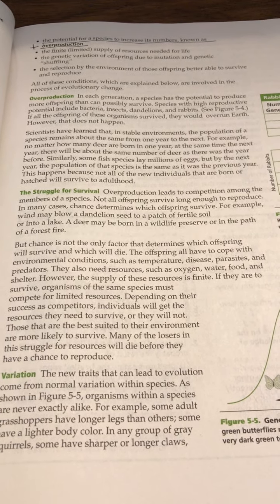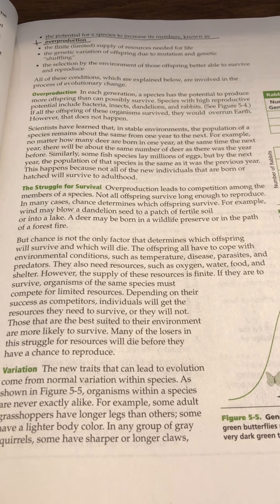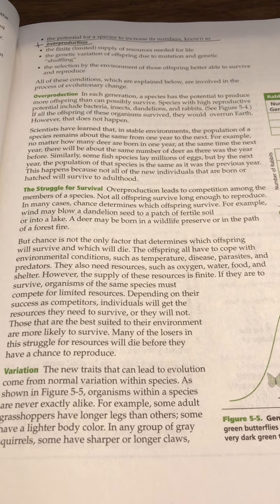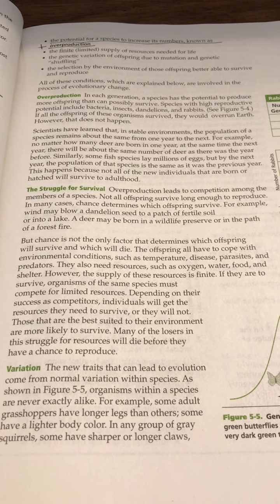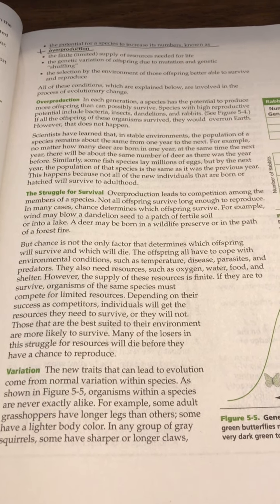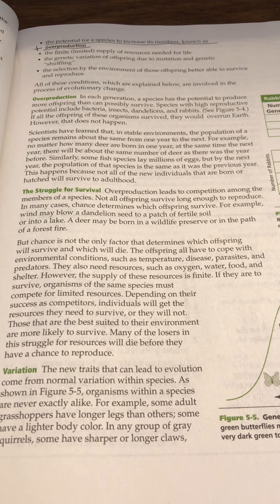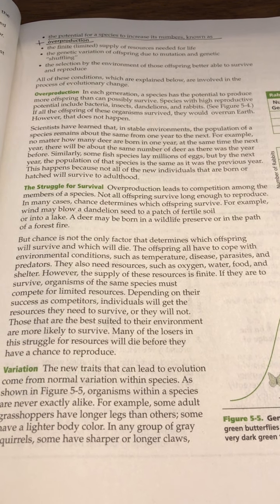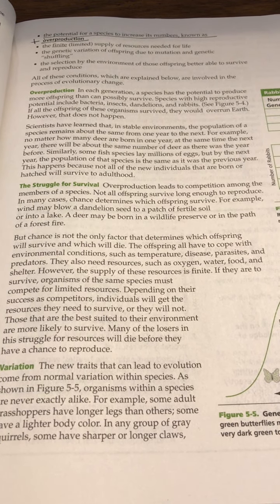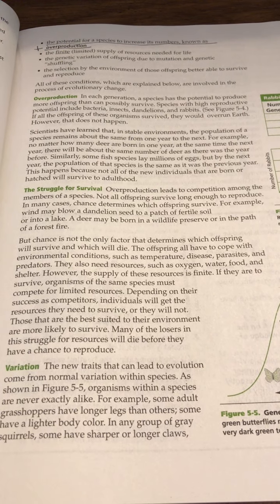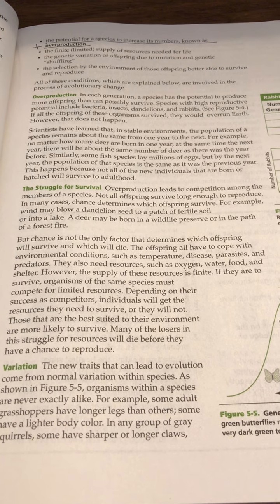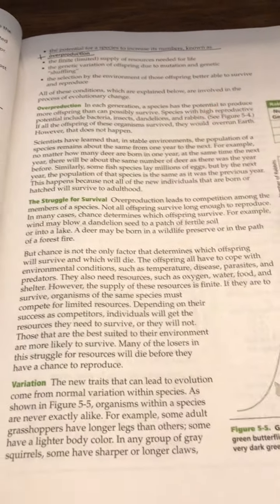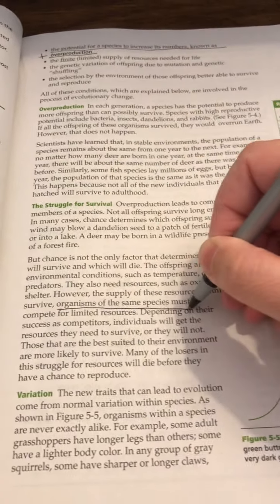But chance is not the only factor that determines which offspring will survive and which will die. The offspring will have to cope with environmental conditions such as temperature, disease, parasites, and predators. They also need resources such as oxygen, water, food, and shelter. However, the supply of these resources is finite. If they are to survive, organisms of the same species must compete for limited resources. I'm going to underline that.